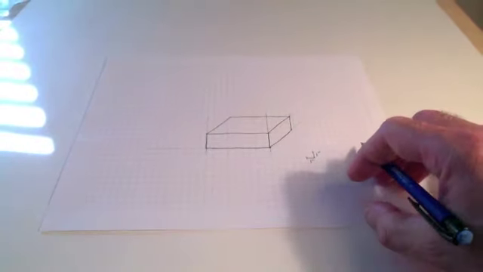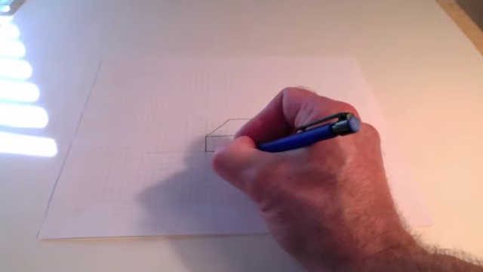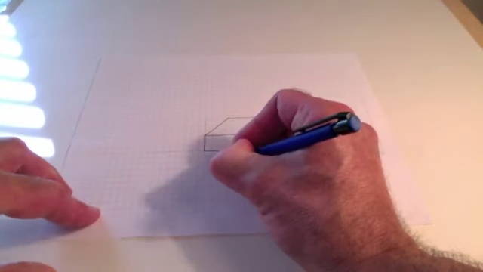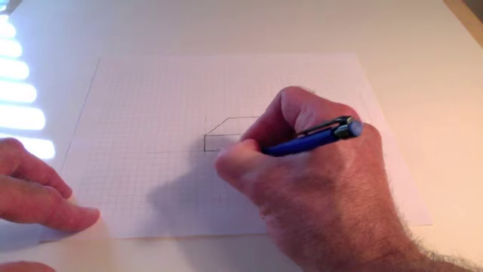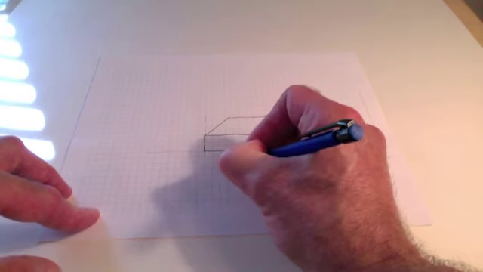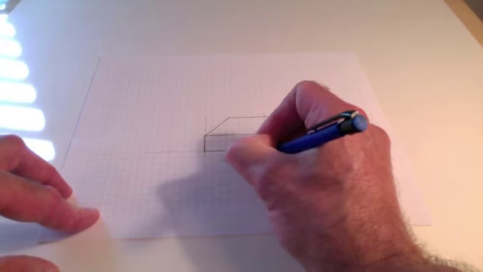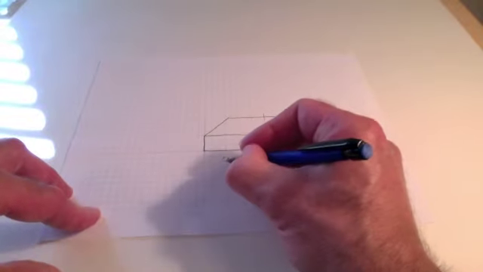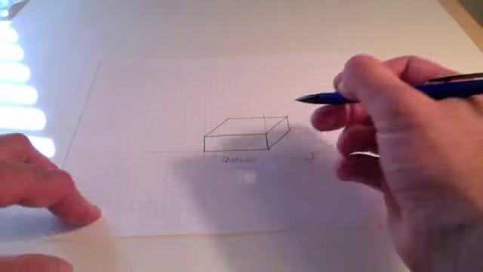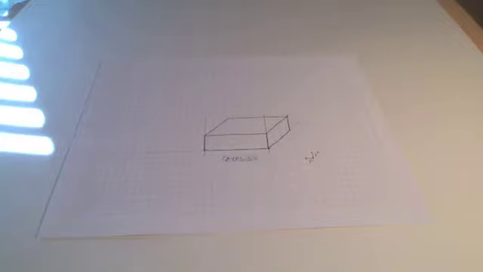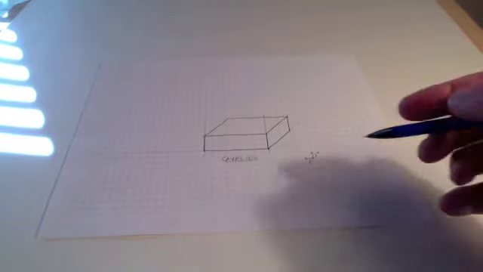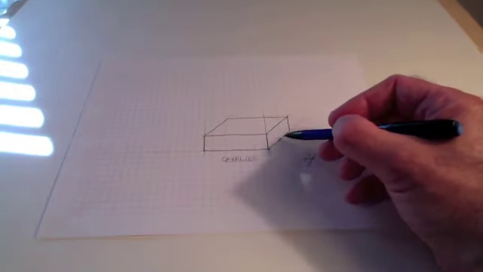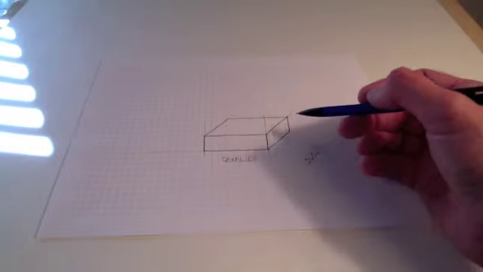And there you have it. The style of oblique drawing in which the depth is shown in its full measurement is called cavalier. One feature of cavalier drawings is that they appear distorted to our eye.